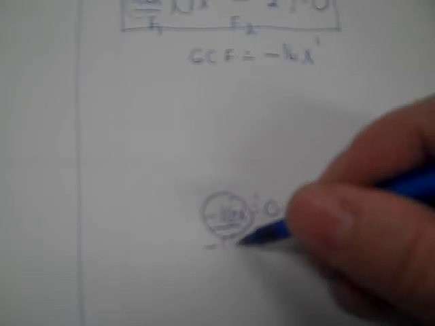So, negative 16x could equal 0, or 1 times x minus 2 could equal 0. Okay, so I divide by negative 16, divide by negative 16, and that's 0 as a solution, plus 2.